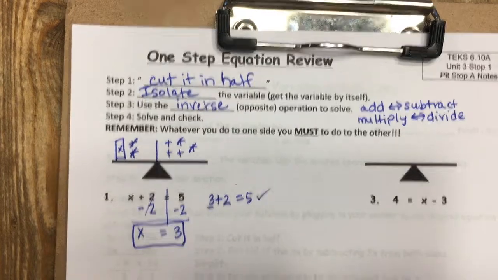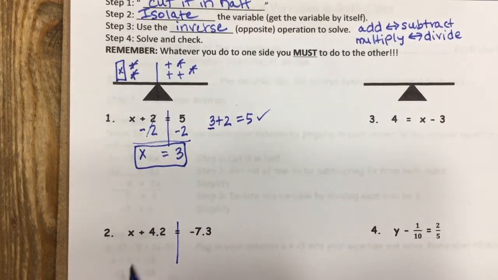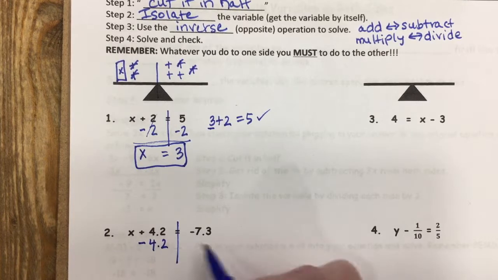All right, and on this next one, we're still adding, so I'm going to go ahead and cut this in half. I'm identifying that this is my variable. It's being added to 4.2, so I'm going to do the opposite, which is subtracting 4.2. I'm going to do that on this side as well. So adding a positive 4.2 and adding a negative 4.2, those will go away. So on this side, I will just have x.